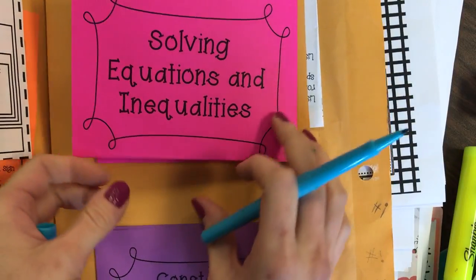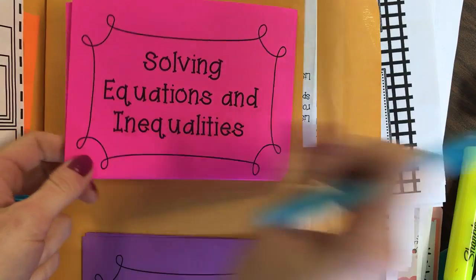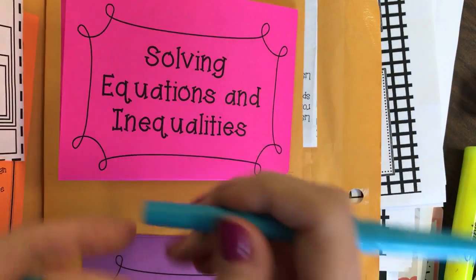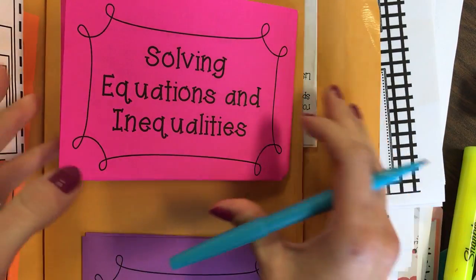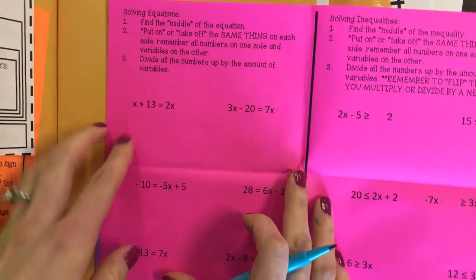Okay, so we're gonna do the solving equations and inequalities foldable. I may go kind of fast just to get through it. So stop, pause, reverse, whatever you need to do to catch up, make sure you understand. So the first one we're gonna do is finding equations.